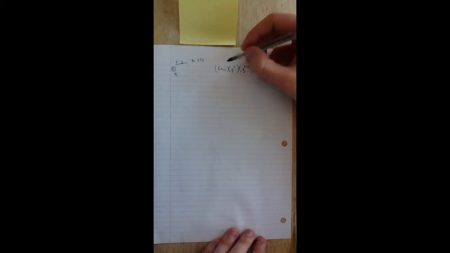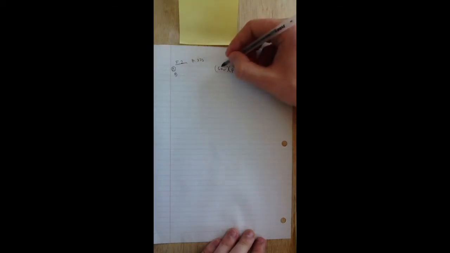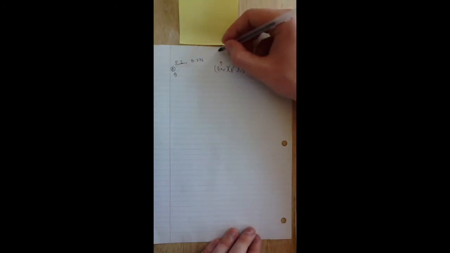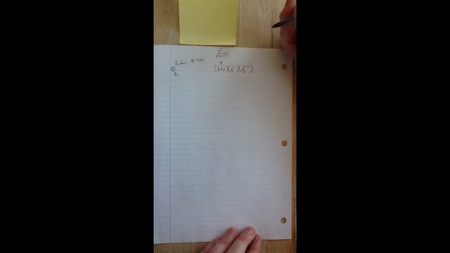Okay, and just so you guys know, this C and R, C is not a variable by itself, it just means combination formula. So for those of you guys who don't remember, combination formula looks like this. It's n factorial over r factorial times n minus r factorial. Okay, hopefully you guys can read that.